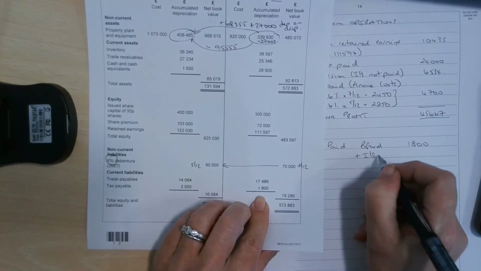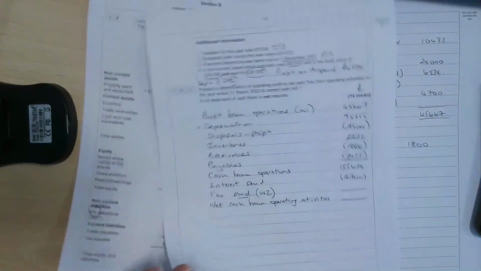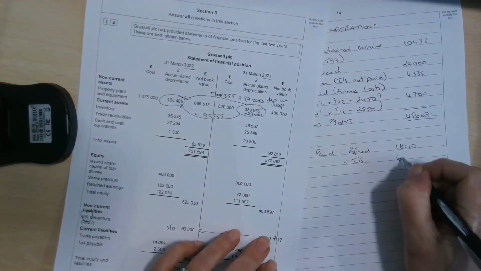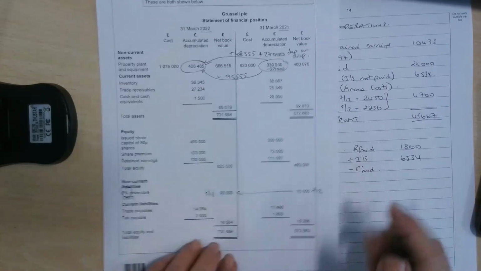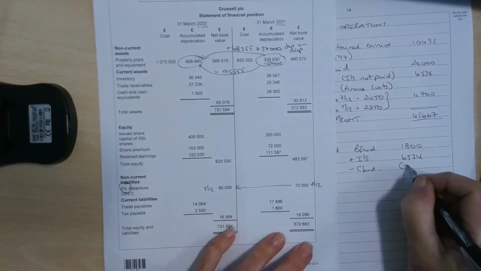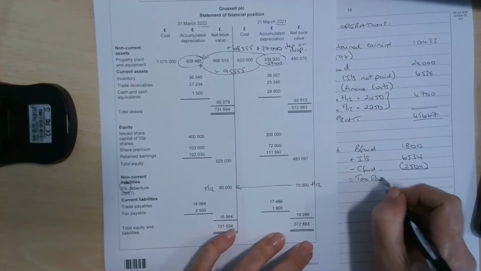Plus we've got the figure from the income statement. So the provision, the charge for the year, that's 6,534, which was given to us in the additional information there. We're going to add that on. Then we're going to take off the carried forward figure. So that's the tax that's still owing at the end of the year, 2,500. And then the difference is going to be the tax that we've paid.